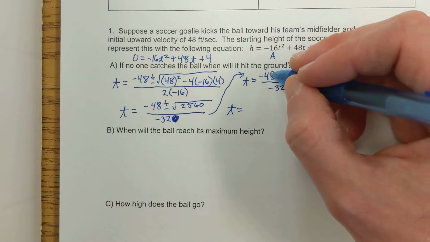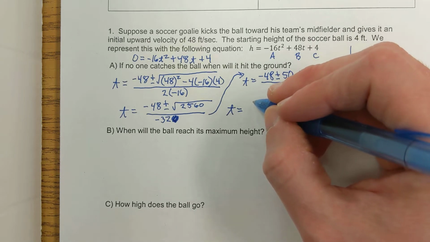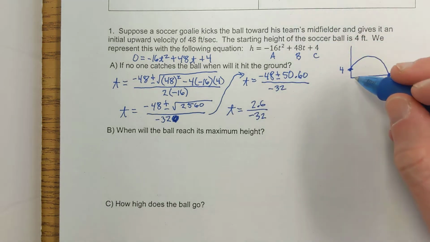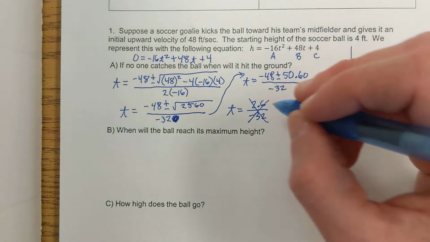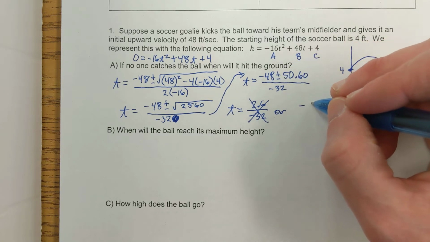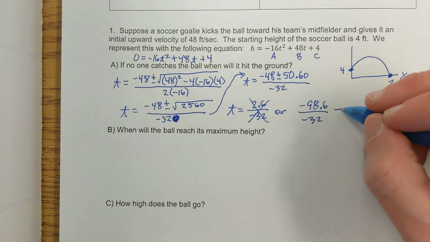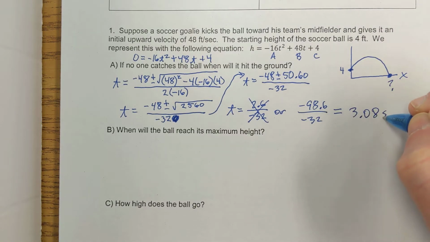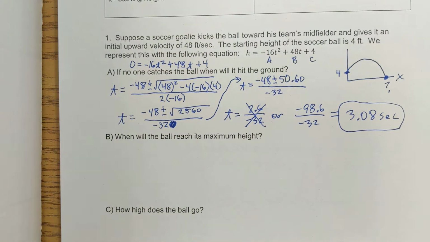Now, because we got two numbers from the plus and minus, if we added the 50.6 we get 2.6 divided by negative 32. That would have a negative outcome. We can't have a negative time here, so that one is out. Or what we could do is get negative 48 minus the 50.6, which gives negative 98.6 over negative 32, and that will give us our answer here. When it would hit the ground is approximately 3.08 seconds. Don't forget to label that. So there's our work for when the ball would hit the ground.